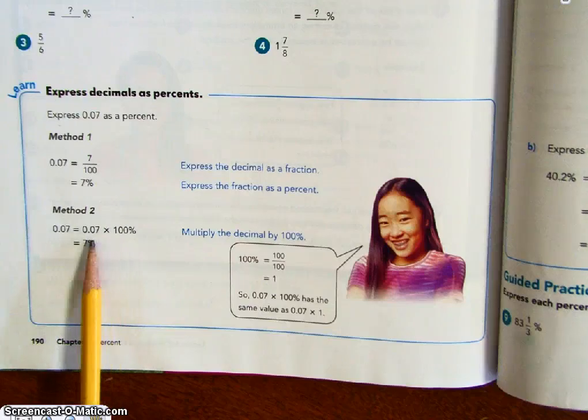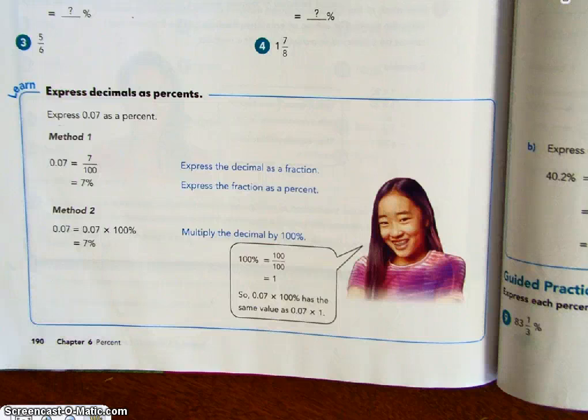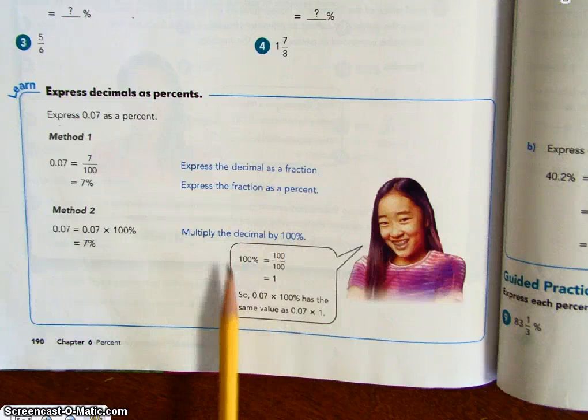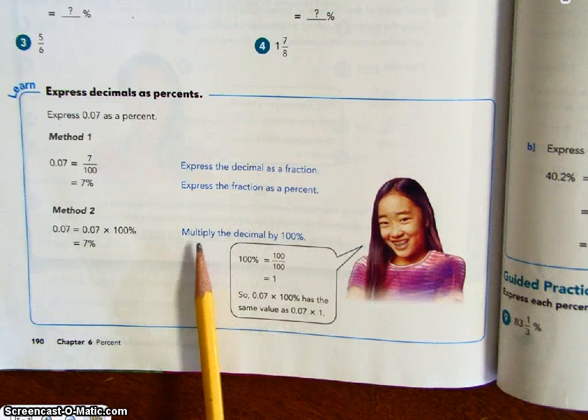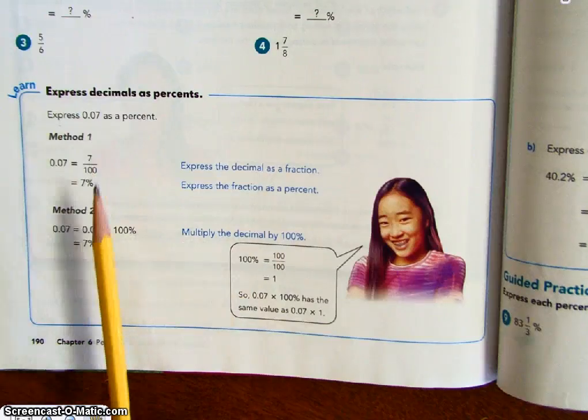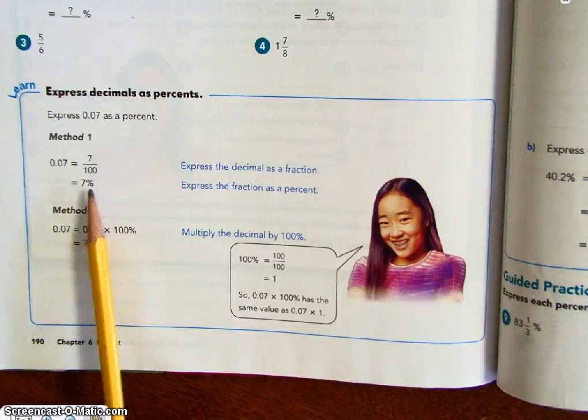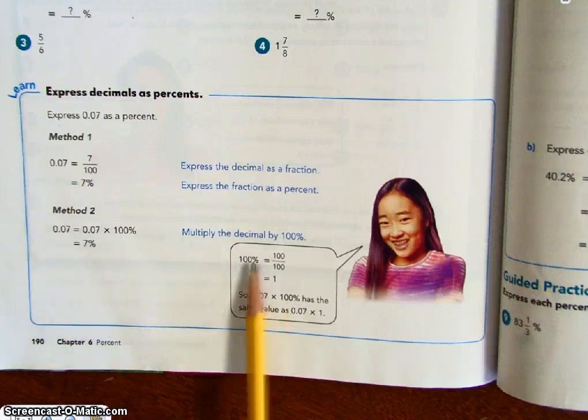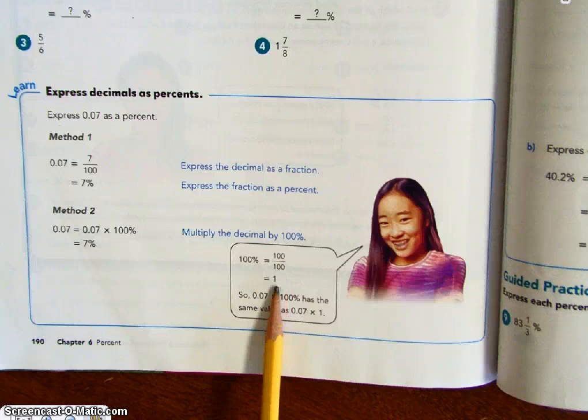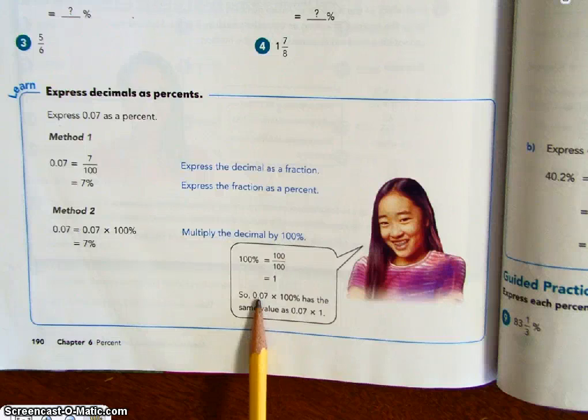So if you need a little bit more help on that, look in your book right here. Express the decimals as fractions and fractions as percents. So at first we need to take the decimal, make it into a fraction, and then as soon as it's over 100, we can take that as the percent. They kind of gave a long way to do it on their method 2 here. 100% is 100 over 100, which equals 1. So 0.07 times 100% has the same value as 0.07 times 1.